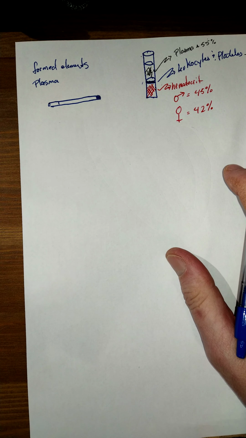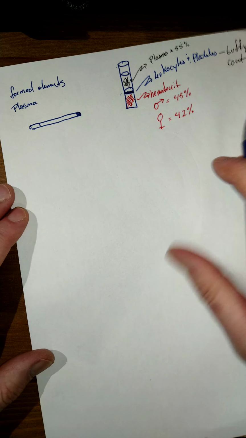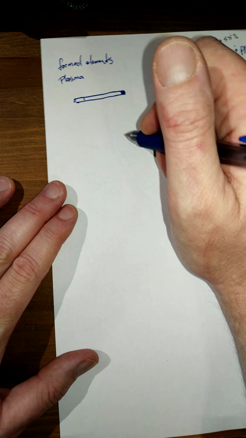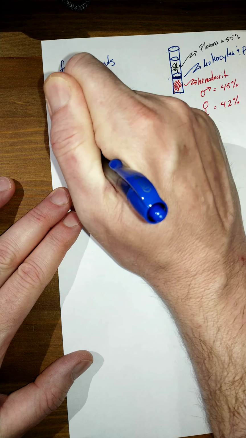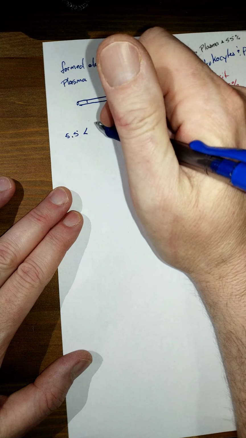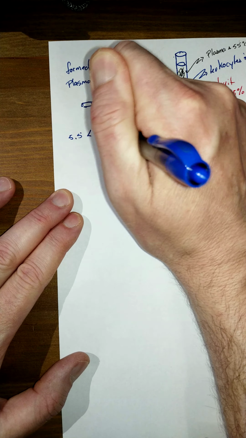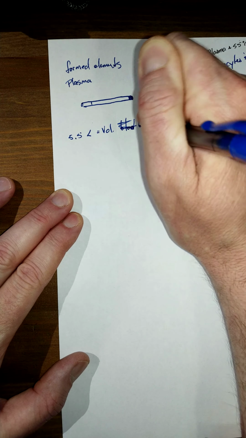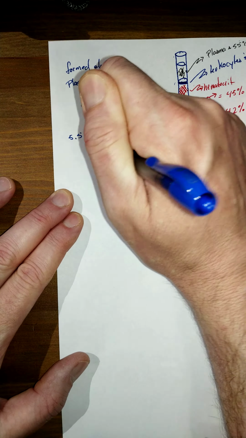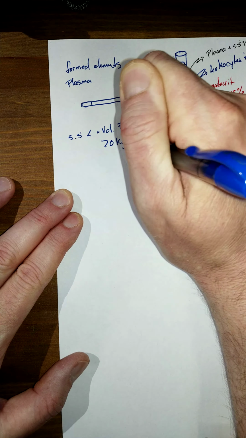So if we look at this from the mass side of things, we can say that the average volume of blood in a 70 kilogram person is 5.5 liters. Start over. Blood in a 70 kg person.